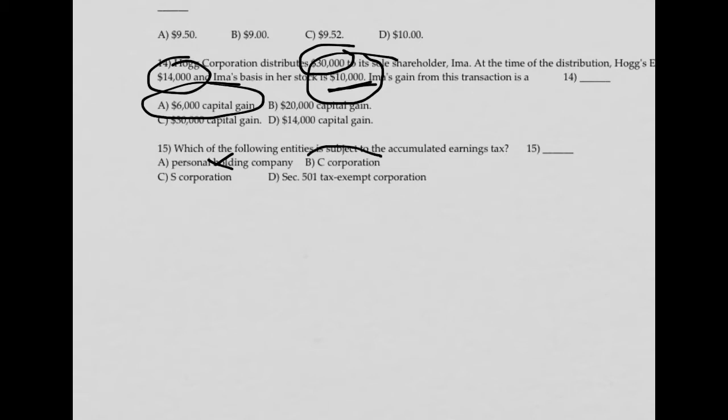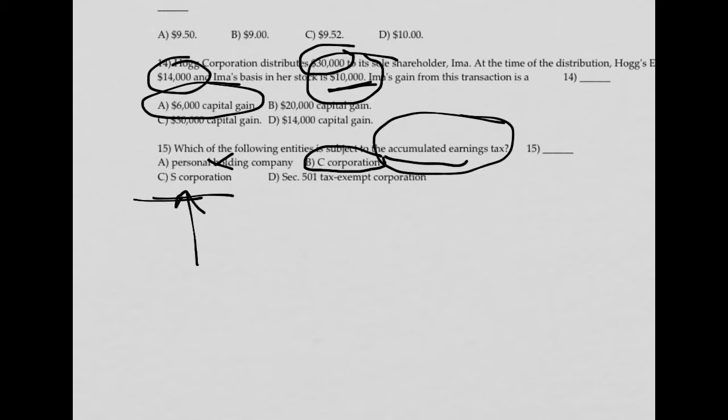C corporation, that's certainly the entity that is subject to the accumulated earnings tax, so it seems like that's going to be our answer. S corporation does not have that. It is not a taxable entity in total. We've learned that even in the most recent classes. The fact that we know C corporation, we know it from class, is subject to accumulated earnings tax. That's it. Tax exempt, that certainly sounds like a smoke screen. It doesn't make any sense that it would be subject to accumulated earnings tax, and so it's not, and the answer is B.